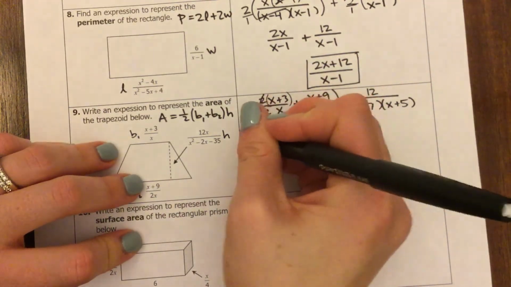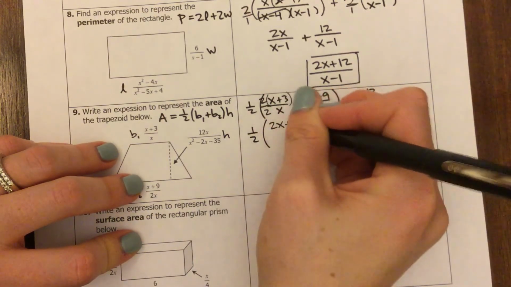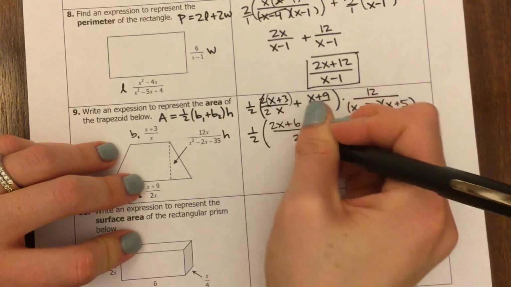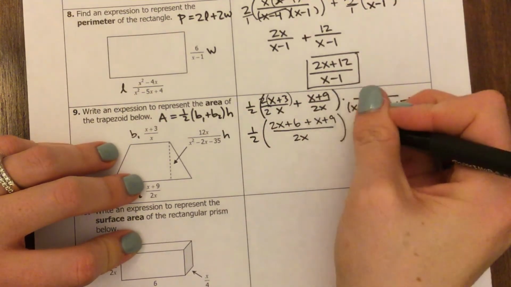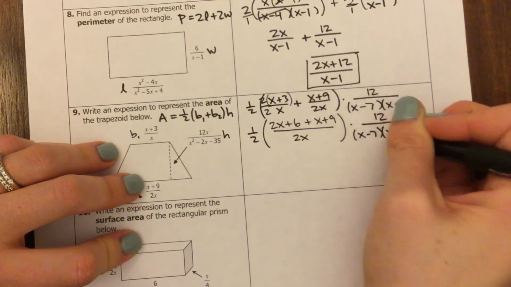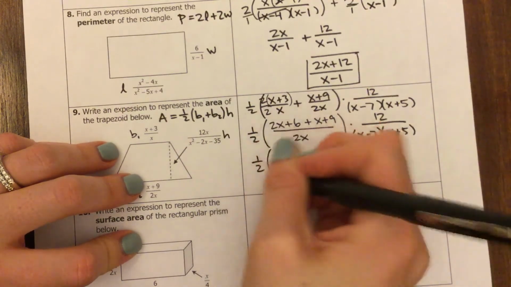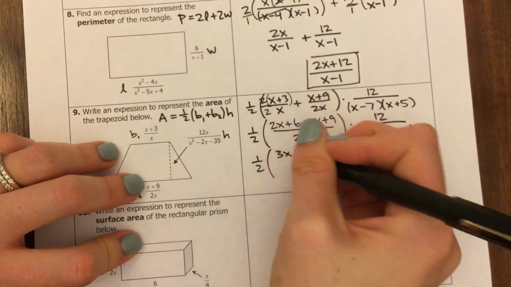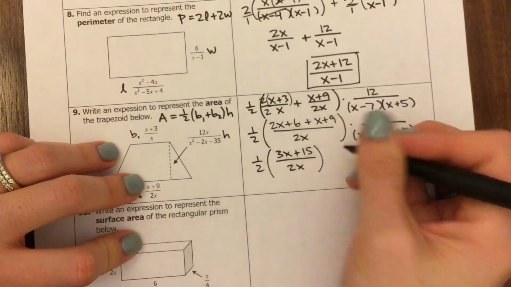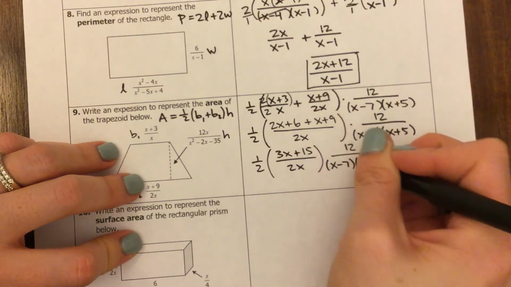So I have 1/2, and then here I can distribute this 2. I have 2x plus 6. And then I can add the x plus 9 all over my common denominator of 2x. And I have 12 over my factored version here. So I'm just going to keep simplifying. Everything combines up to 3x plus 15 over 2x, and then multiplied by 12 over x minus 7, x plus 5.